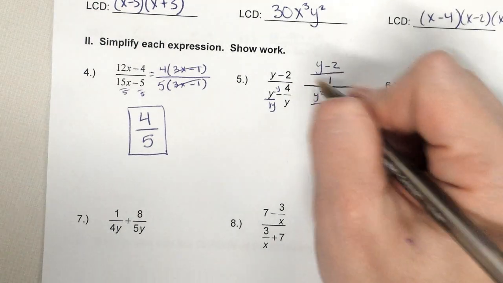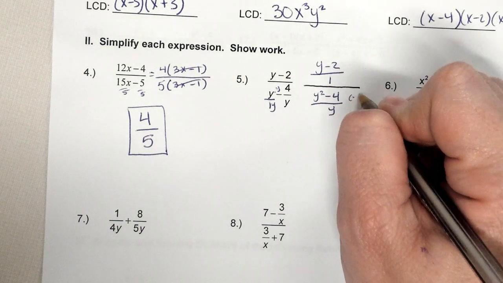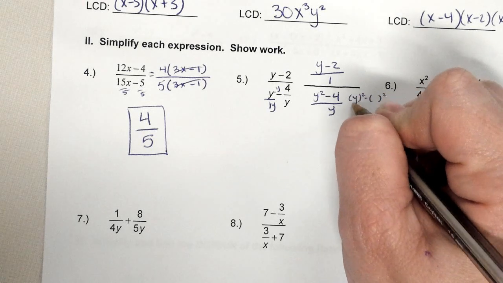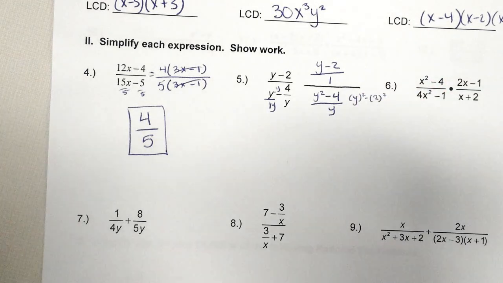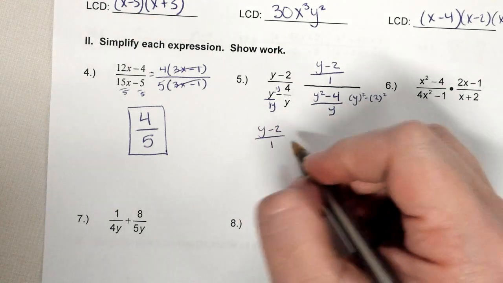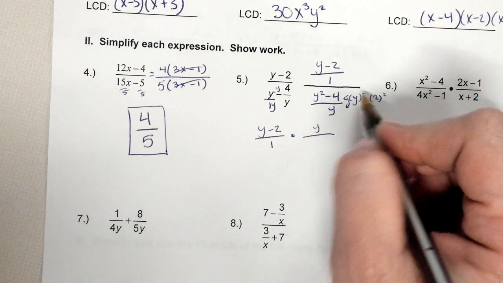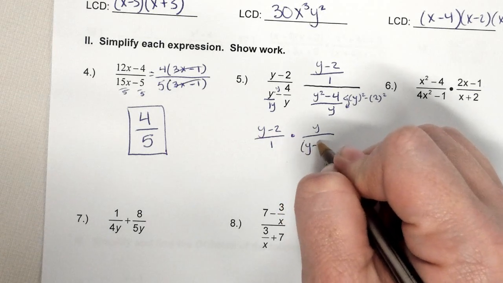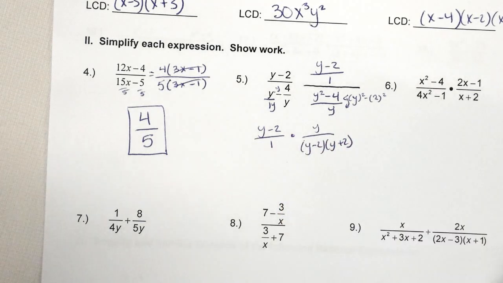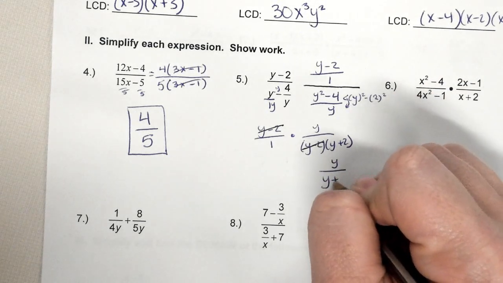So I know that this cannot factor at all, but this can factor the top. This is the same thing as something squared minus something squared, y squared and 2 squared. So I'm going to rewrite the top, y minus 2 over 1. I'm going to change it to multiplication, and I'm going to flip this guy. So I have y over, and I'm going to factor that. It becomes y minus 2, y plus 2. So then I can cancel anything that cancels. Well, the y minus 2's cancel. And I'm left with y over y plus 2.